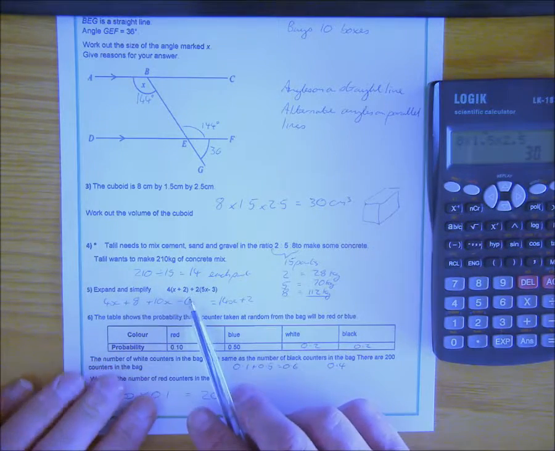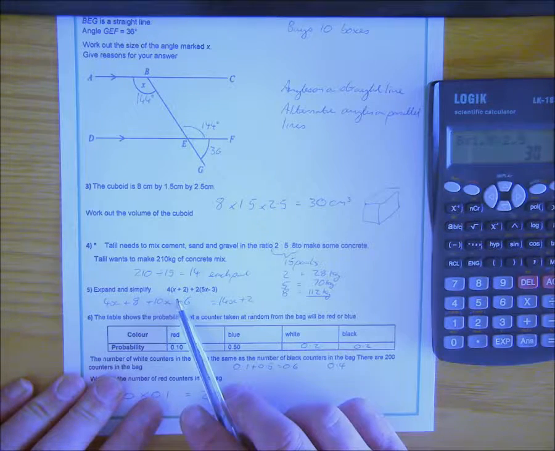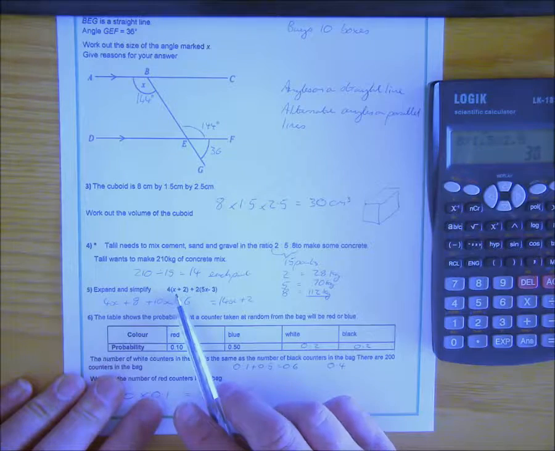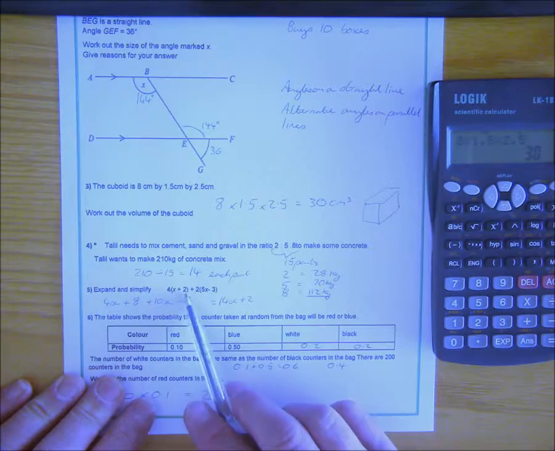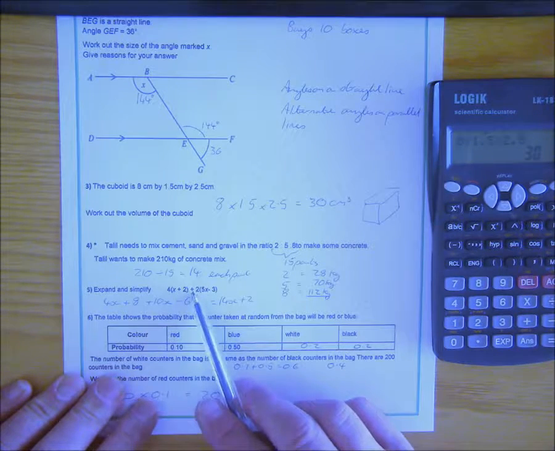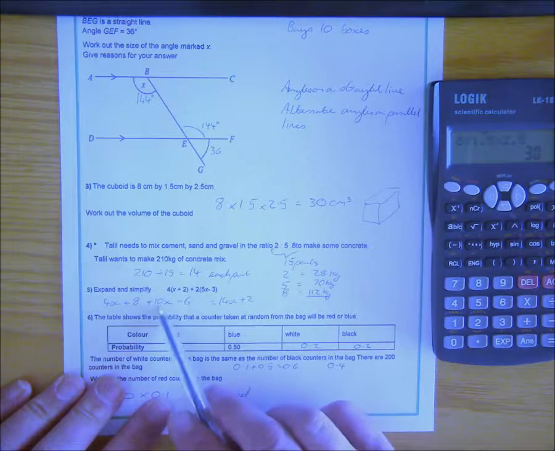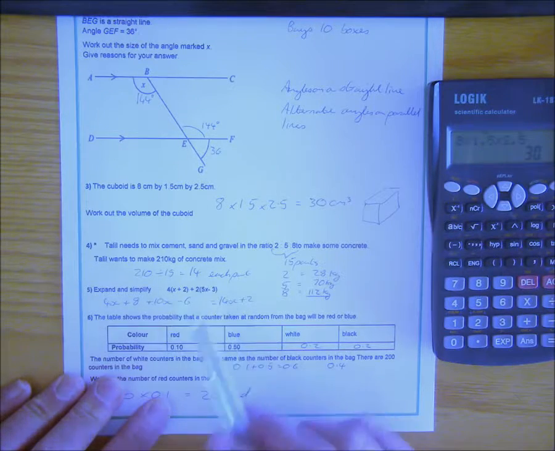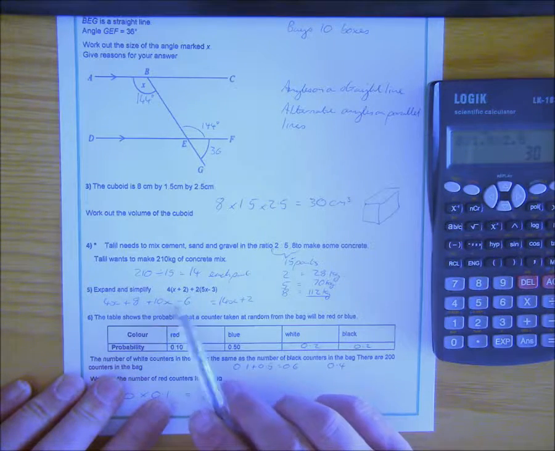Expand and simplify, they're always on. If there's brackets, multiply everything by the number in front. 4 times x is 4x, 4 times 2 is 8, it's plus 8. Plus 2 times 5x is plus 10x. And plus 2 times minus 3 is minus 6.